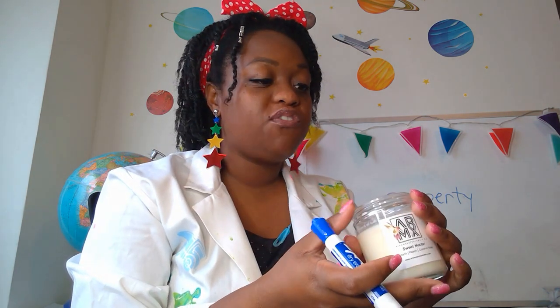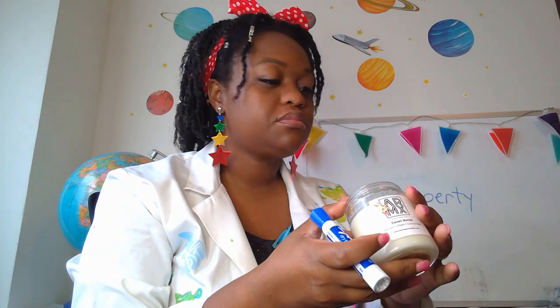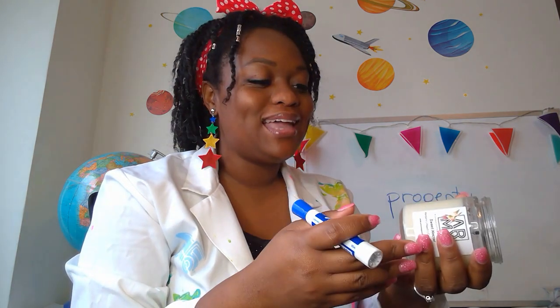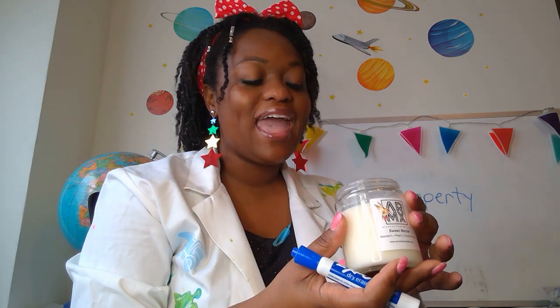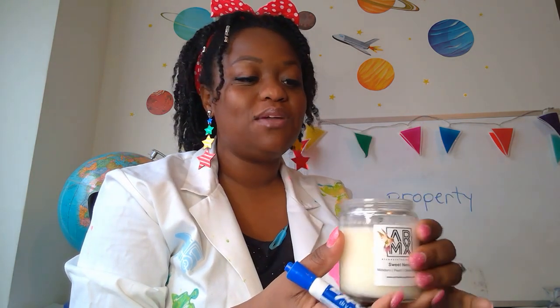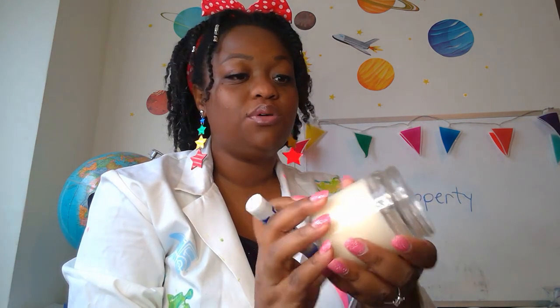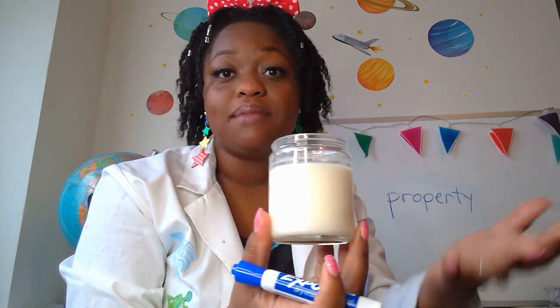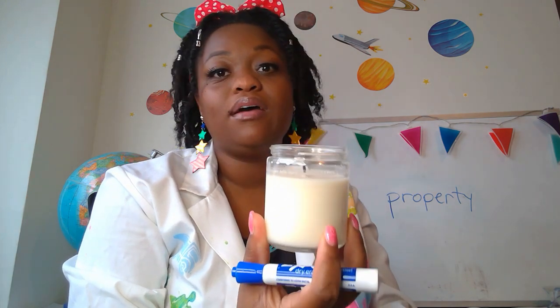So that's a property of this candle. You can't hear anything out of it, it doesn't make a sound, so we can't list anything for hearing. And for sight, what we see is that it's white, or kind of an off-white color. And that would be a property of this candle.